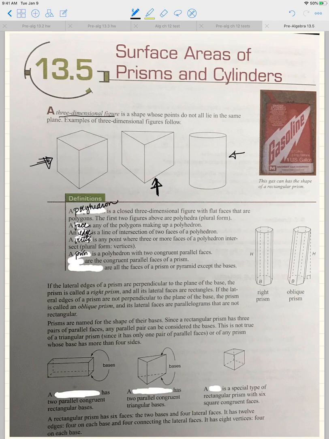A prism is a polyhedron with two congruent parallel faces, so two parallel faces that are the same size, okay? Bases are congruent parallel faces of a prism, and lateral faces are all the faces of a prism or a pyramid except for the bases, okay?